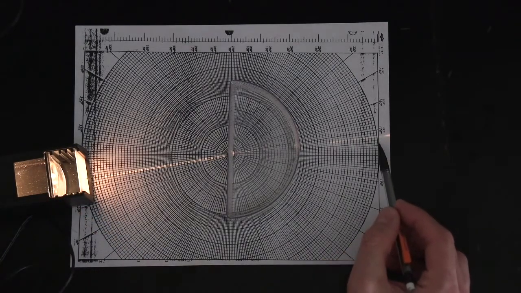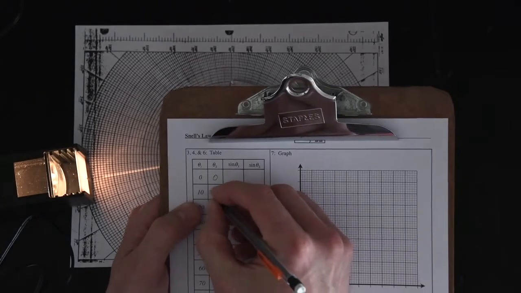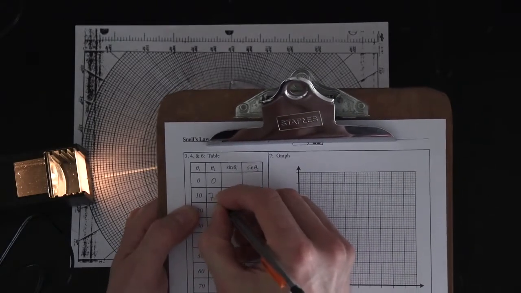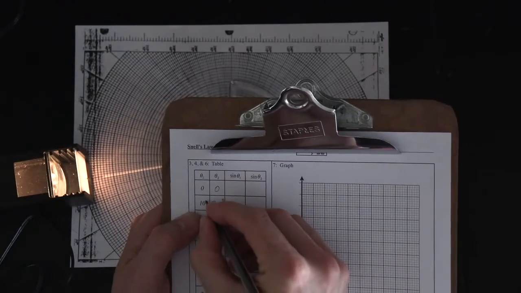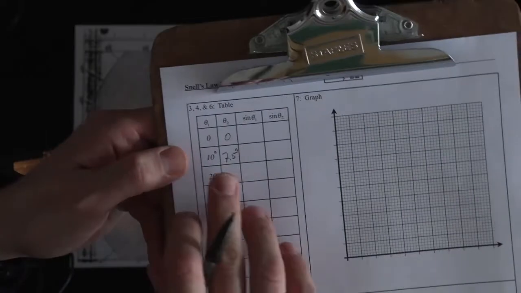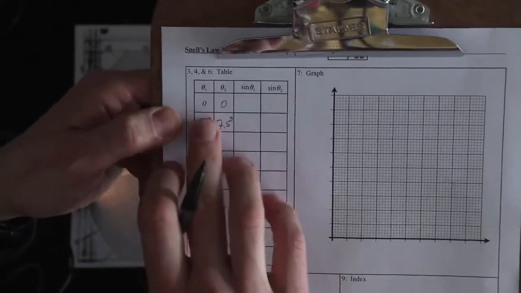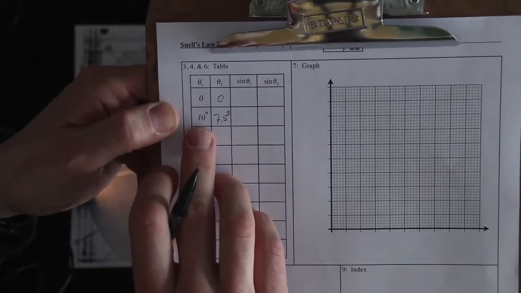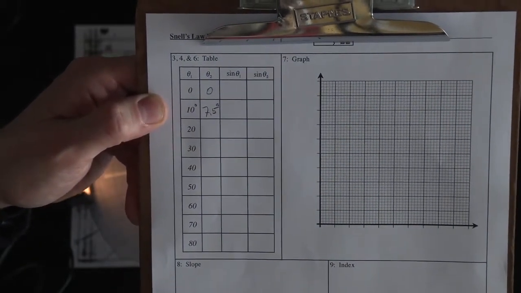Okay, that changed it a little bit. 7.5 degrees is what theta 2 is. So 10 and 7.5. Oh, I didn't have the degree symbol, so I'll add it. So go ahead in the Google Stream and find your second piece of data. Everyone's going to have 0, 0, but the second piece of data, find theta 1 and theta 2, record them into your data table now.